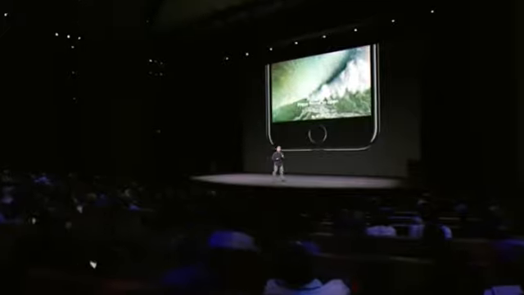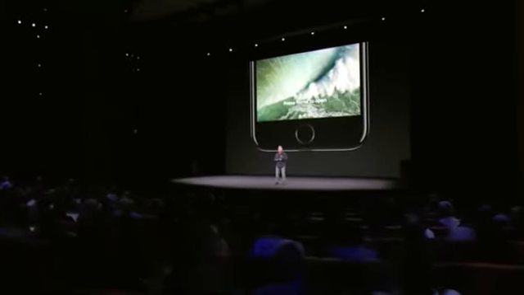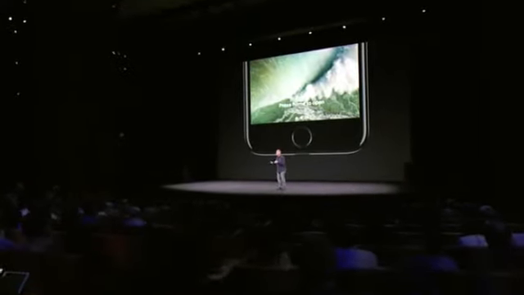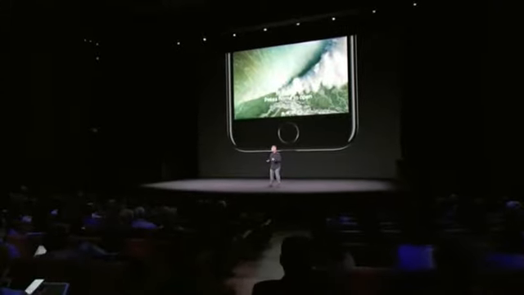Starting with iPhone 5S, we invented Touch ID. Made it fast and easy to protect all your data and unlock your phone with just your fingerprint. And Touch ID became the gold standard in consumer device biometric protection. But we know we can do something that's better.